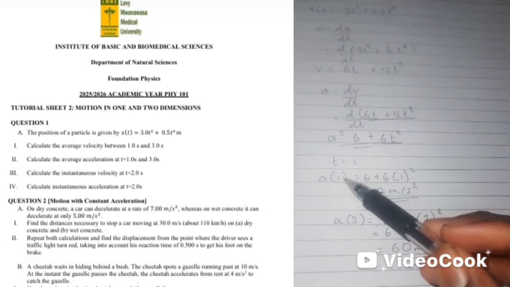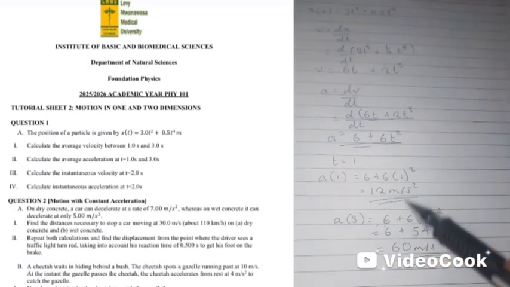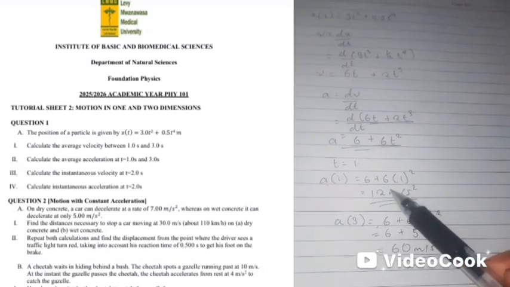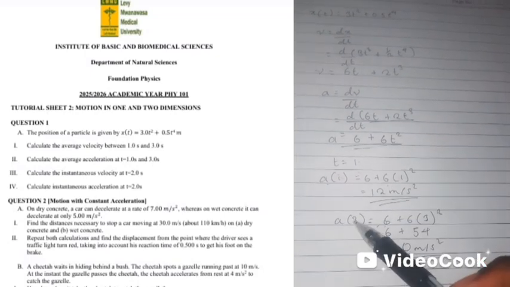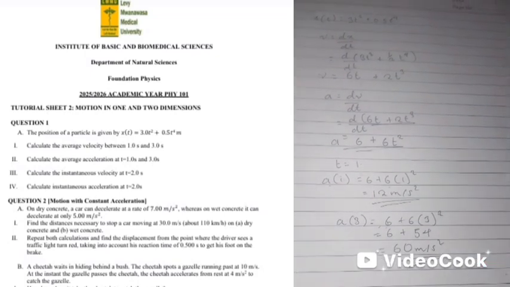So that's the acceleration at t equals 1, and that's the acceleration at t equals 3.